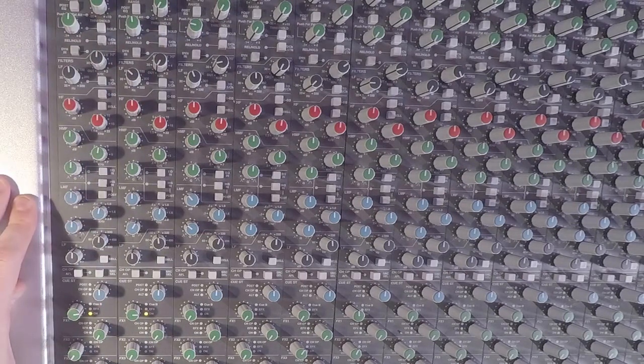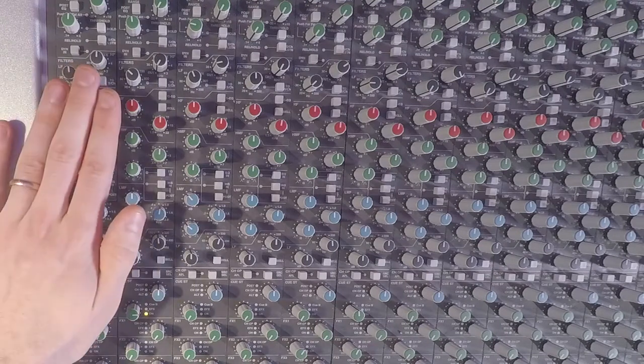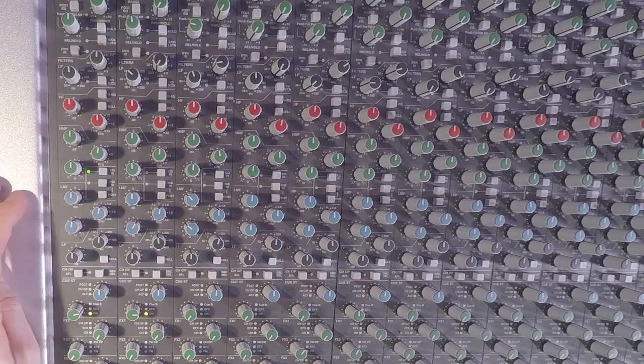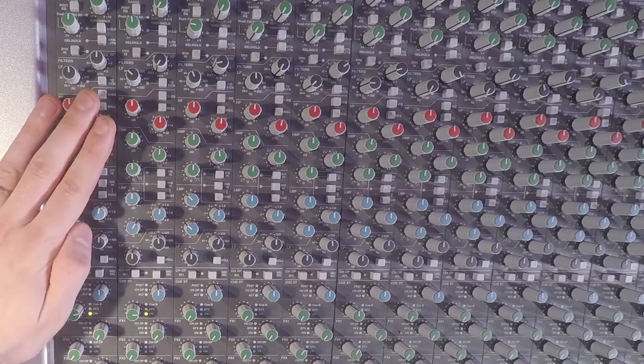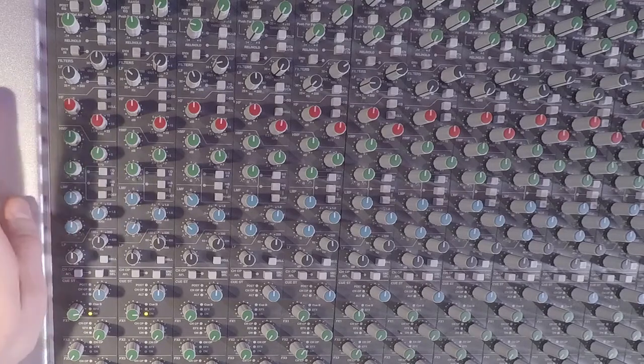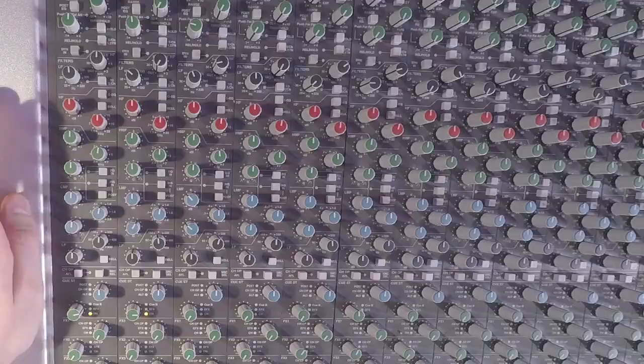Equally, if we want EQ, we'll have to go to the EQ section here of the channel, push in the EQ In button. You see the little indicator light has come on now, and now the EQ section will be affecting any audio flowing through this channel. We can just turn that off again if we don't want to use it.